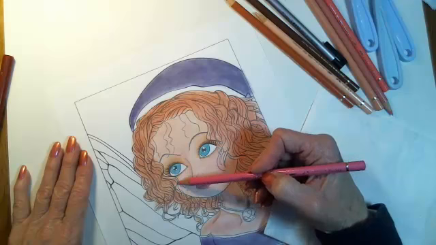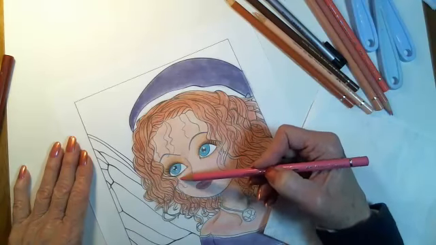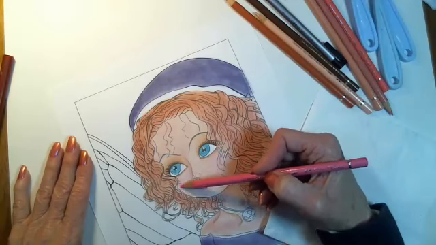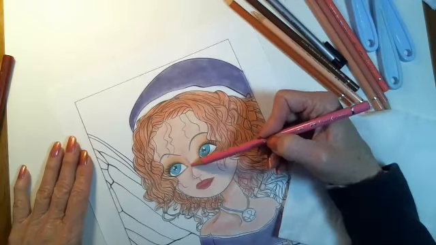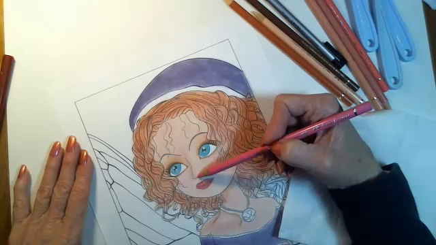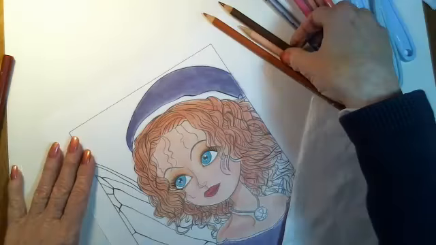I'm giving her some rosy cheeks, you guys. I'm going to put a little bit of pink on the end of her nose. Her nostrils definitely need to be darkened.